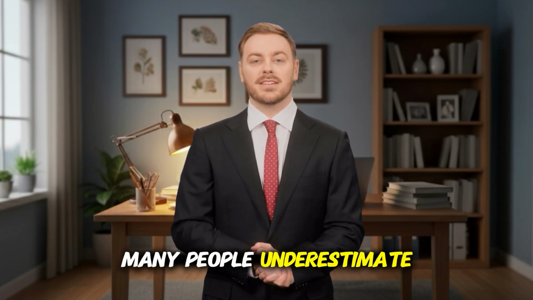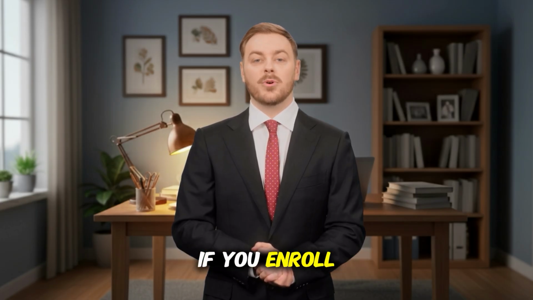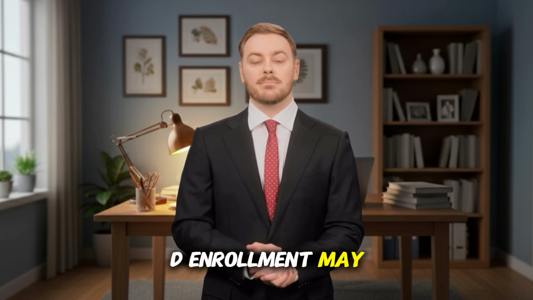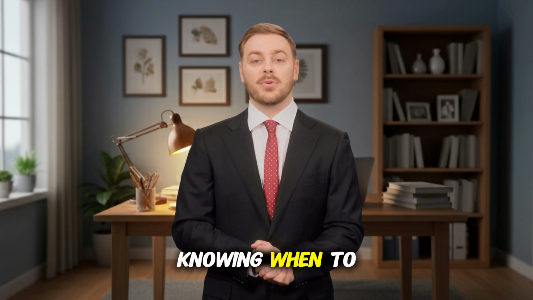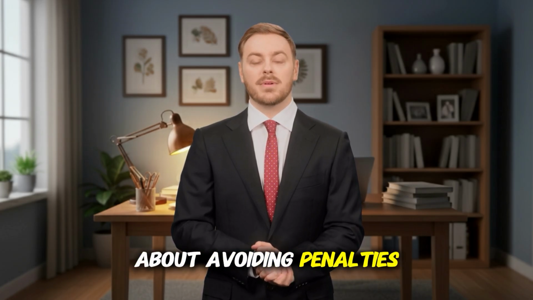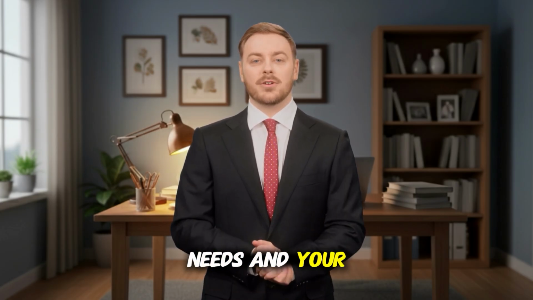Many people underestimate how these enrollment windows interact. For example, if you enroll late in Part B, not only do you face a penalty, but your options for Medicare Advantage and Part D enrollment may also be delayed. That's why timing and strategy matter. Knowing when to enroll, switch, or drop a plan isn't just about avoiding penalties. It's about ensuring you have the coverage that meets your needs and your budget.